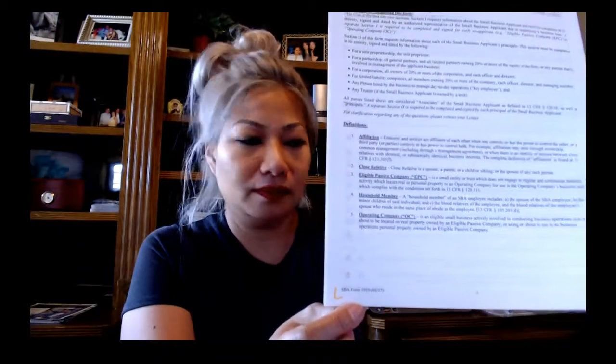How do you know it's 1919? You look on the bottom, and it says 1919. There's another one, the personal financial statement, but it's under the SBA form. It's called Form 413, and it looks like this. On the bottom it says 413.